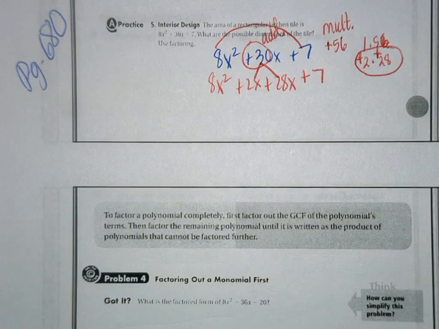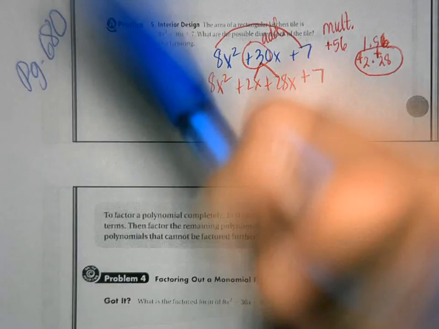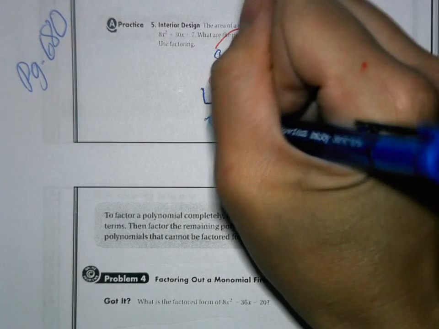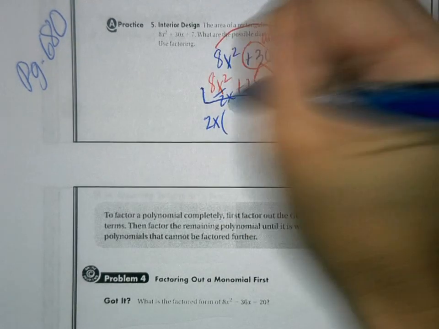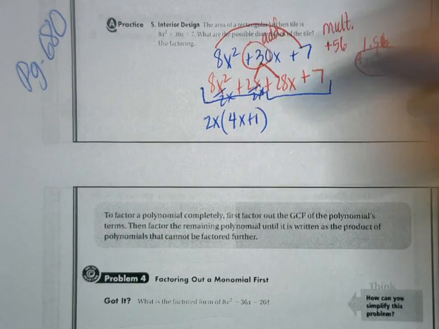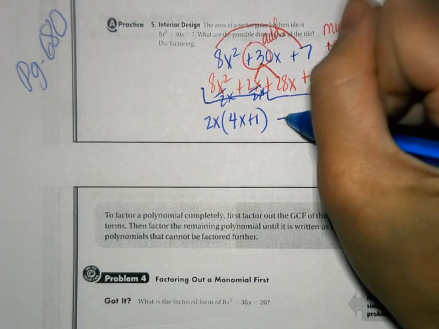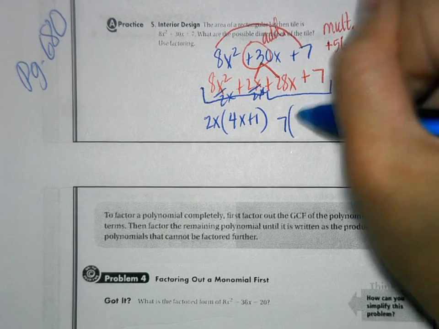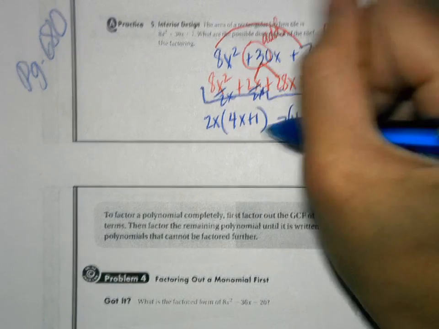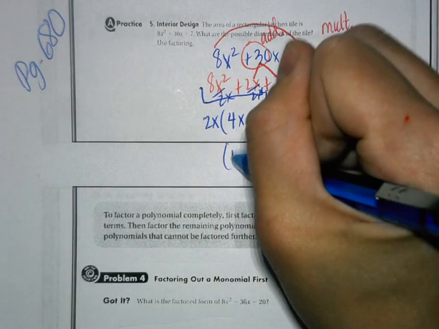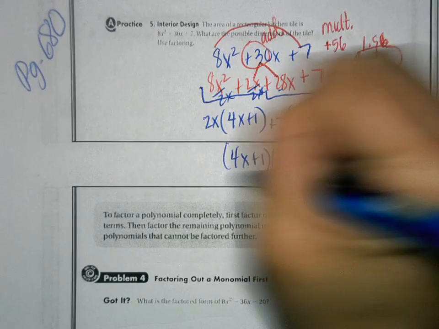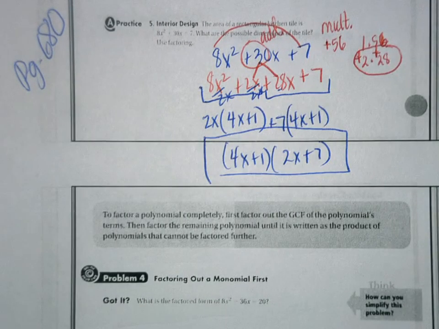What is my GCF of the first group? 2x. We divide these by 2x. What am I left with? 4x plus 1. Good. What's my GCF of the second group? 7. And what am I left with? Good. And so that means this becomes what? 4x plus 1, 2x plus 7. Okay, questions? We're going to do 2 more problems here.